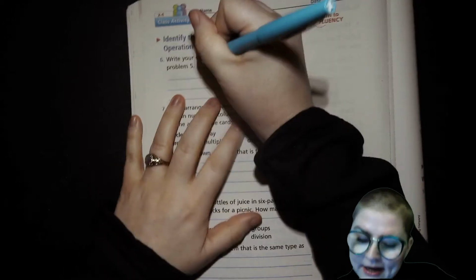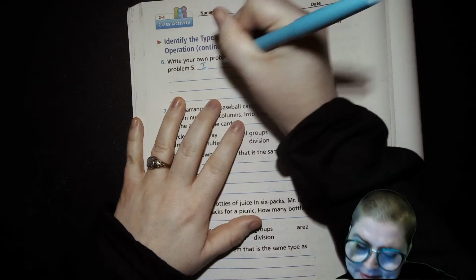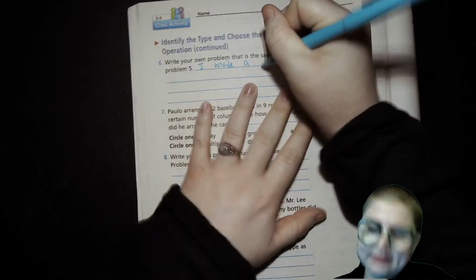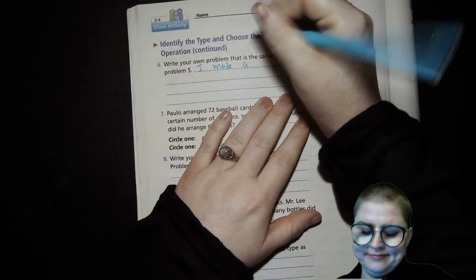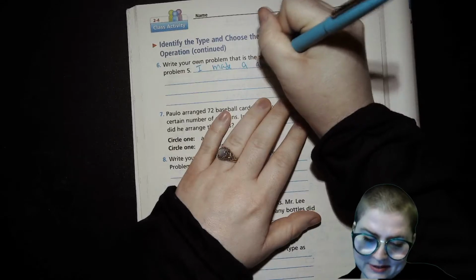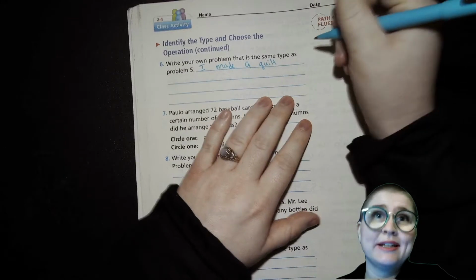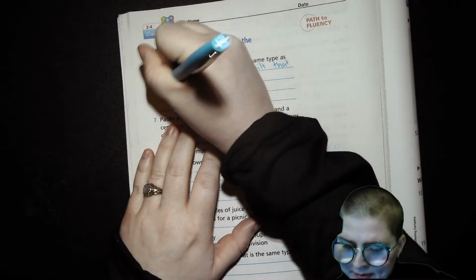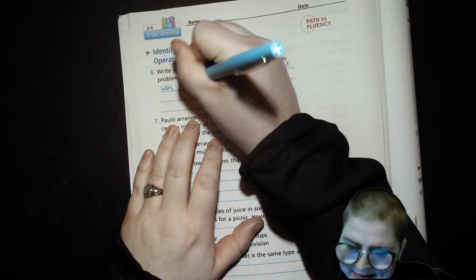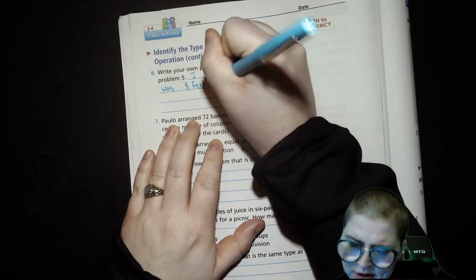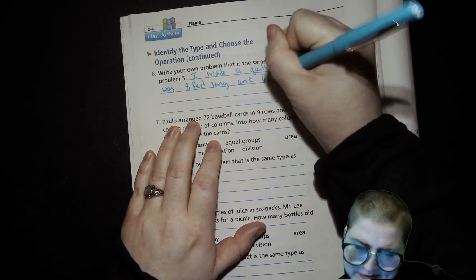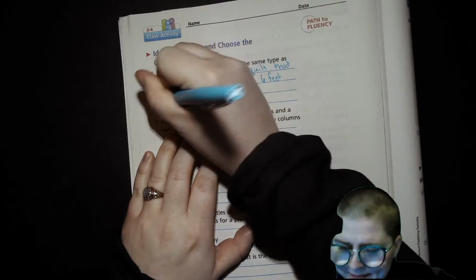So let's say I made a quilt, which is like a blanket, that was 8 feet long and 6 wide.